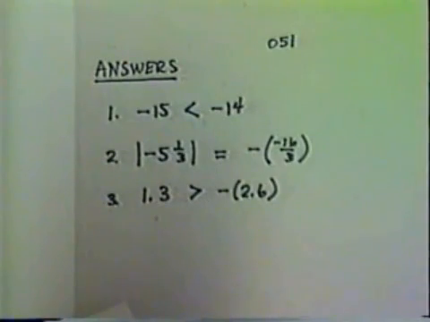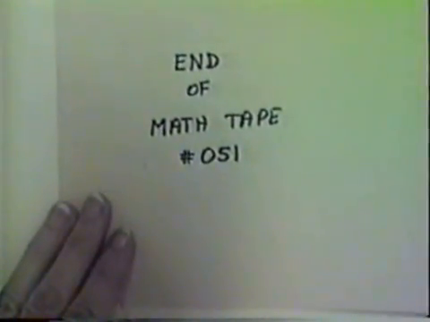Negative 15 is less than negative 14. For number 2, absolute value of negative 5 1/3 is equal to the opposite of negative 16/3. For number 3, 1 3/10 is greater than the opposite of 2 6/10. This concludes our first tape number 051.